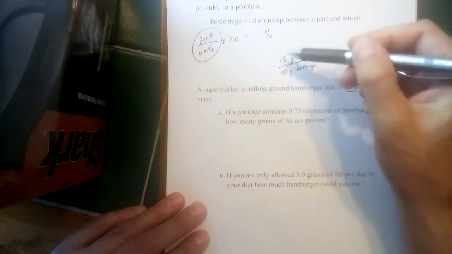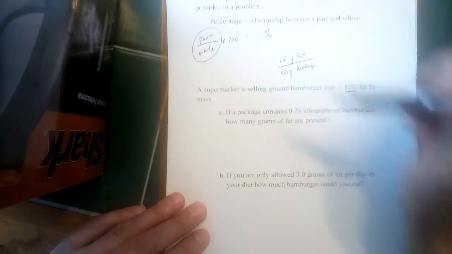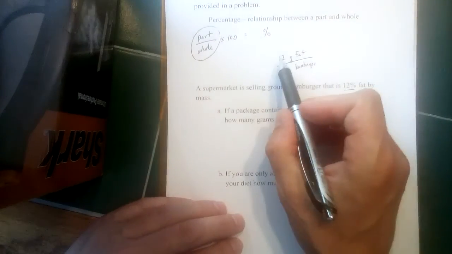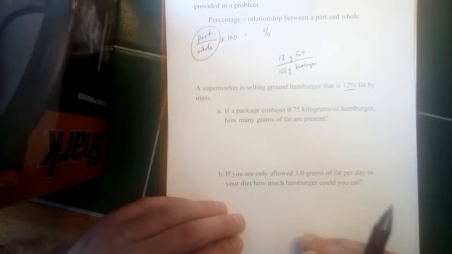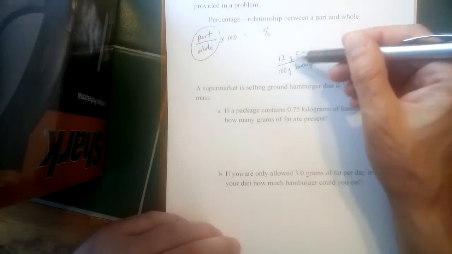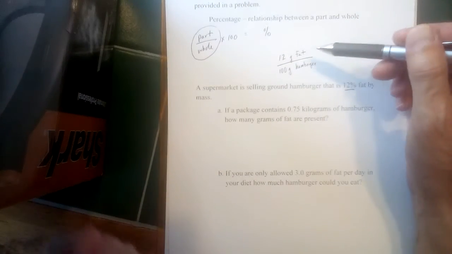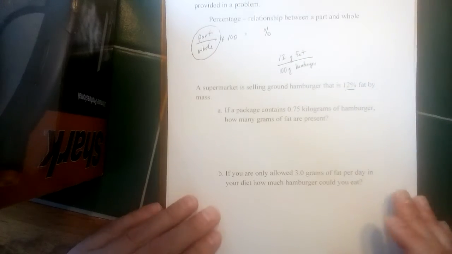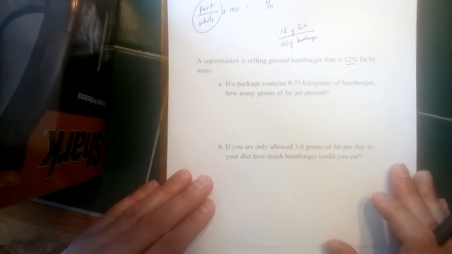And in this case, when we're making this ratio, we're factoring in the 100 there as the total of the sample size. So there's 12 grams of fat out of every 100 grams of hamburger. Both of those are grams, so you do want to be careful when you're doing a calculation. Grams of what might be an important question we need to ask as we're going along.